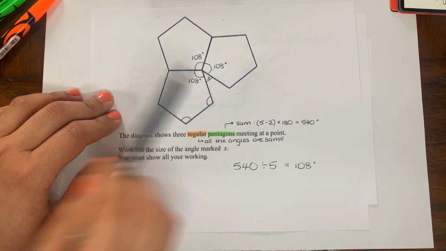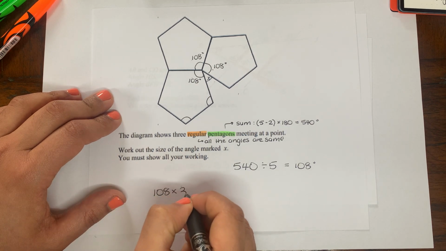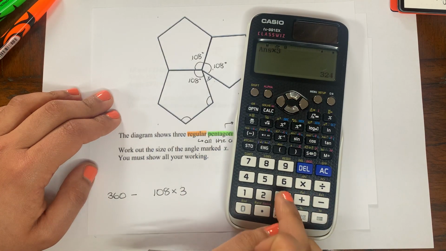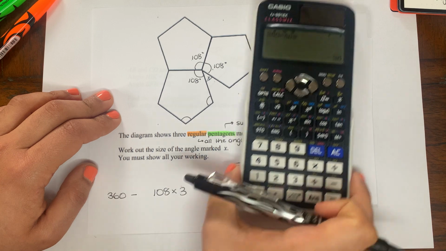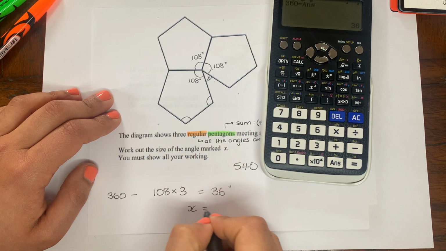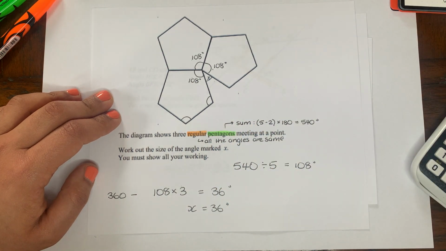Together, around a point, they have to add to 360. So if I do 108 times 3 and take that from 360, that should give me my answer. So that gives me an angle of 36 degrees. Therefore, x is 36. And there's your answer to that one.